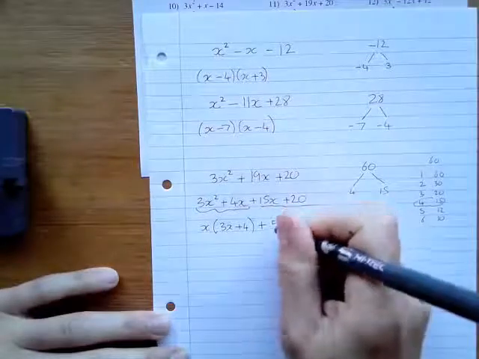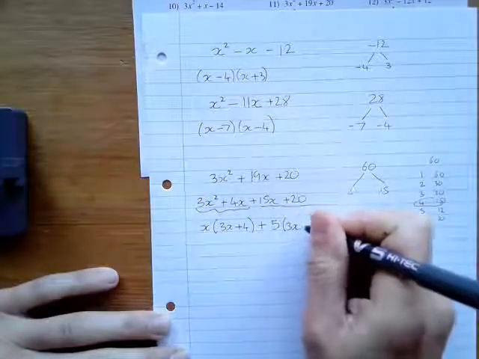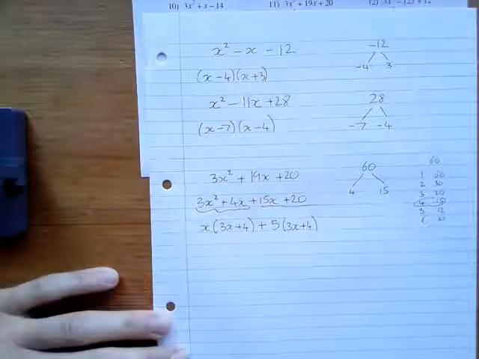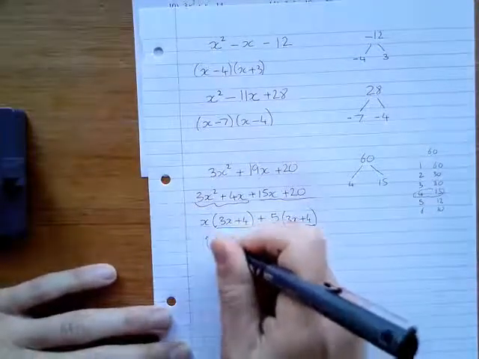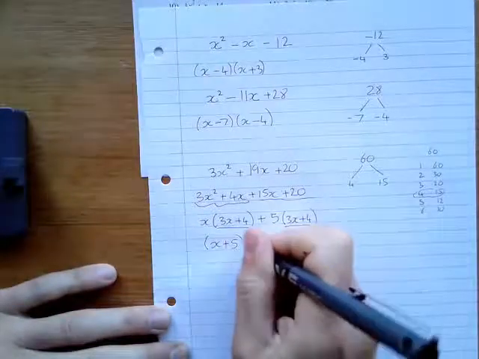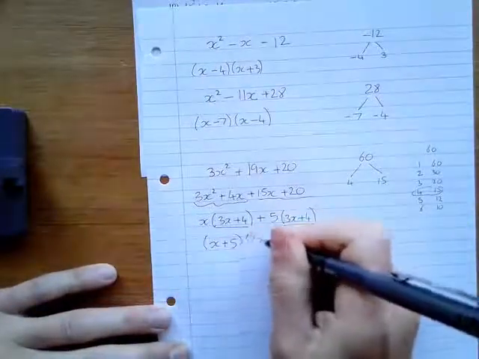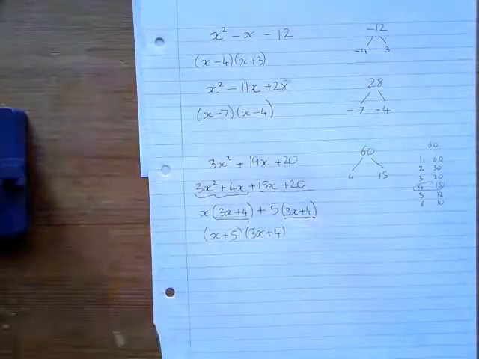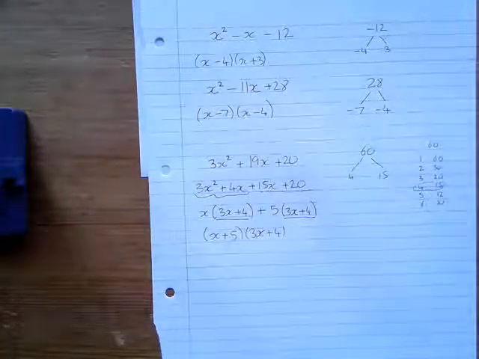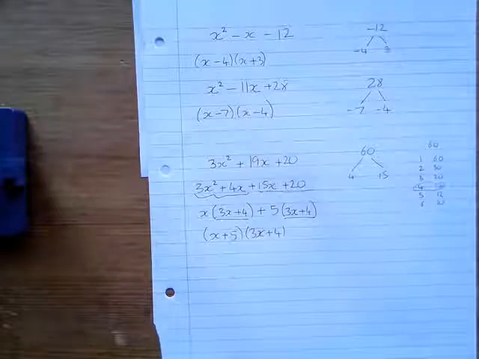This time it's a 5 to come out, and then it's 3x plus 4 in the bracket. These being the same tells me I've done it right, and the final answer is the other two written in a bracket multiplied by that. I've gone through that quickly because you should already know how to do it. Pause the video and just check that you understand how that works.